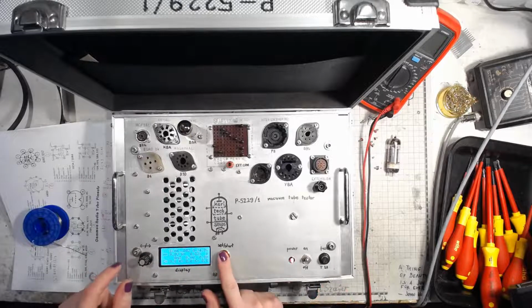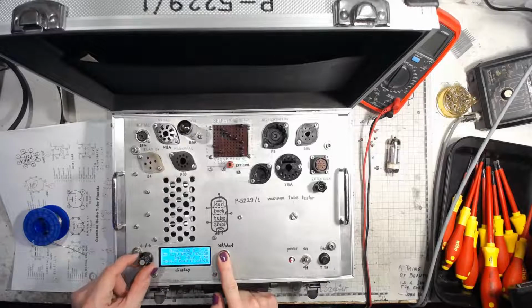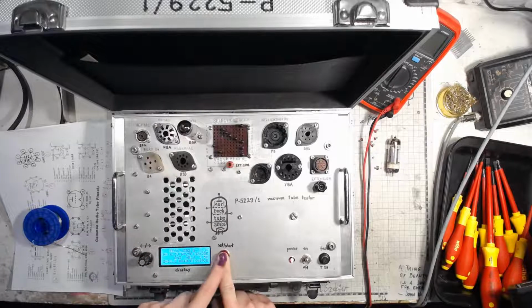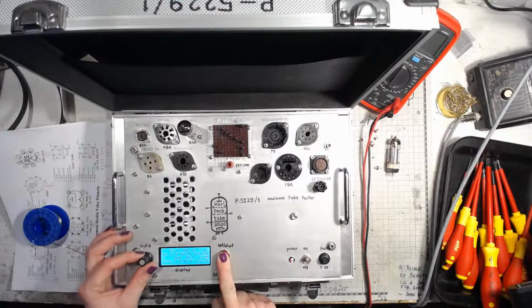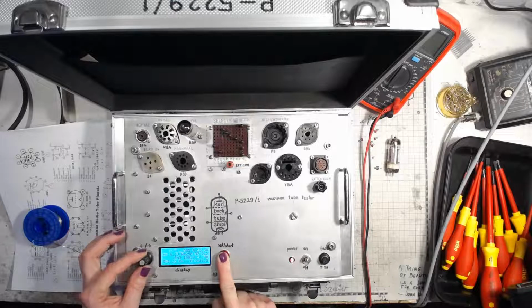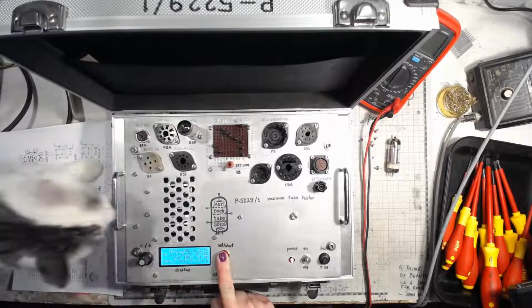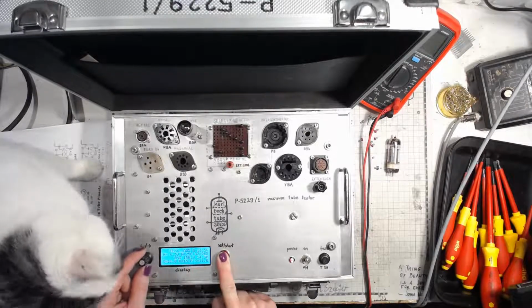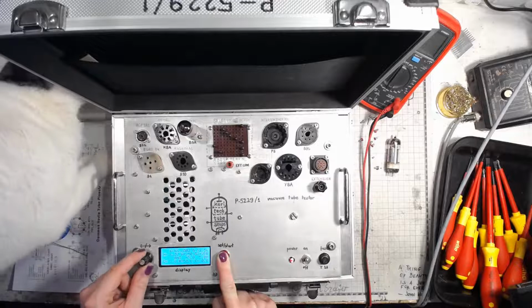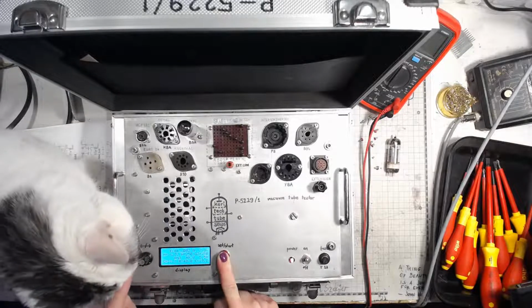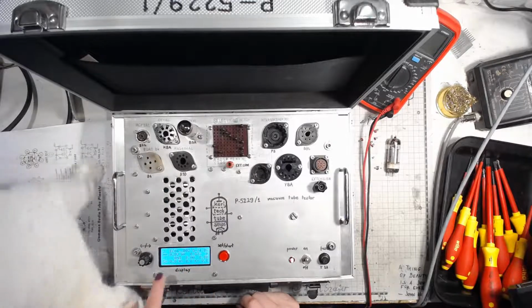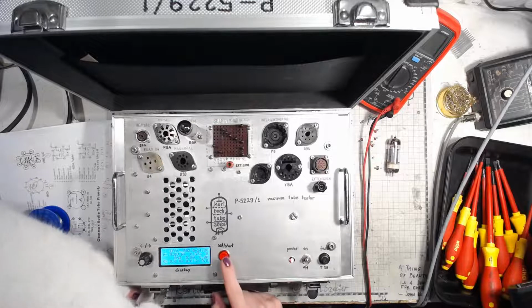If you need to select a different one, hold the start button and turn the encoder until you find what you're looking for. Oh, hello, kitty! That was kinda scary. Yeah, let's stick with EL84.